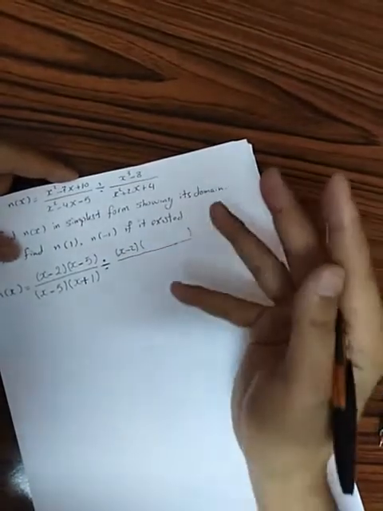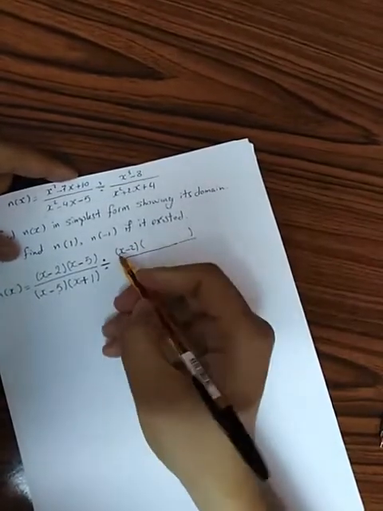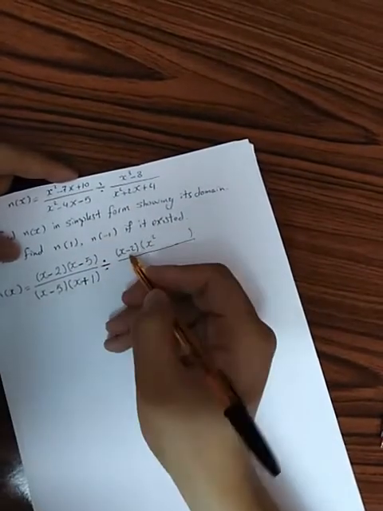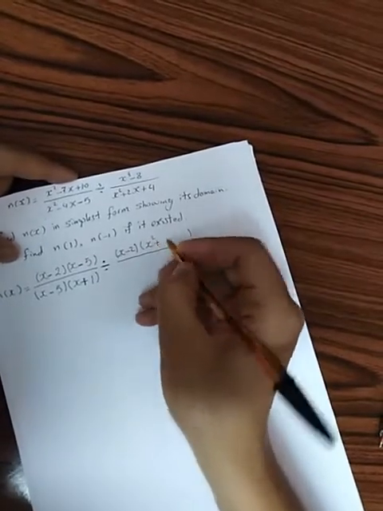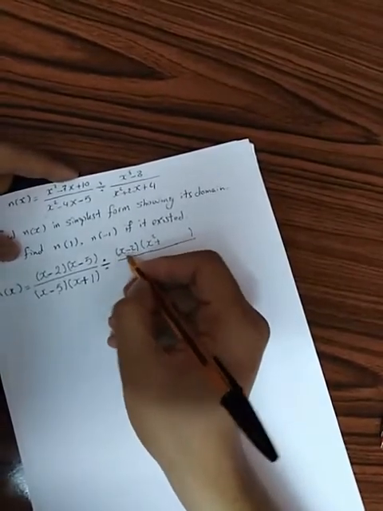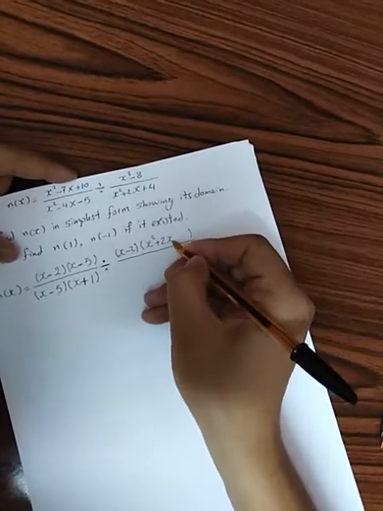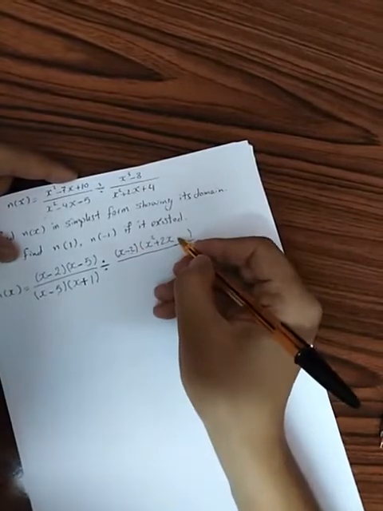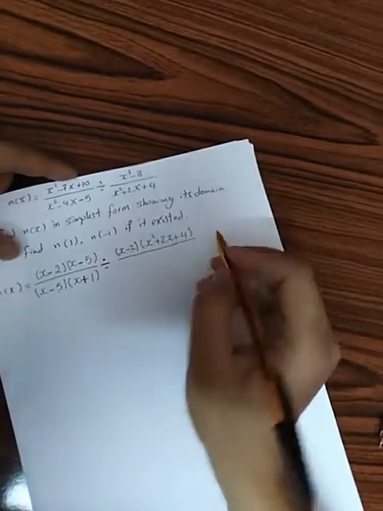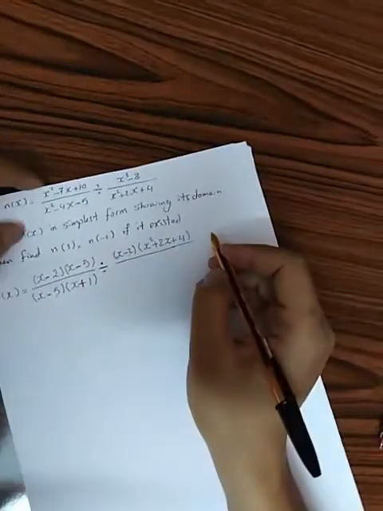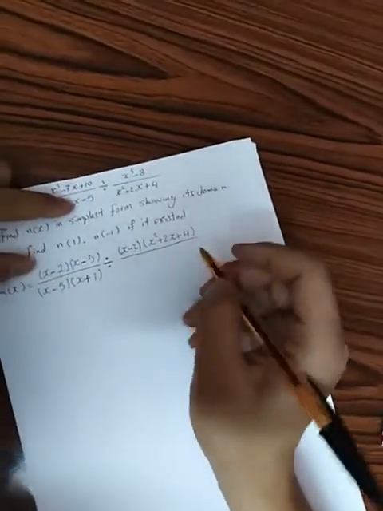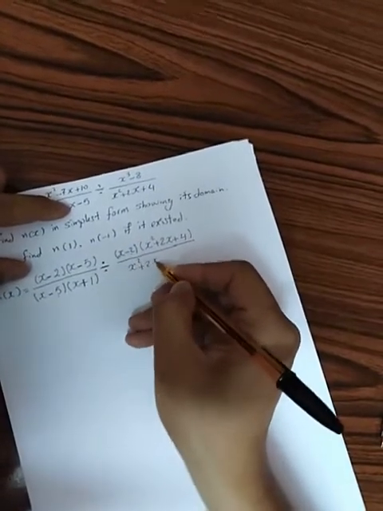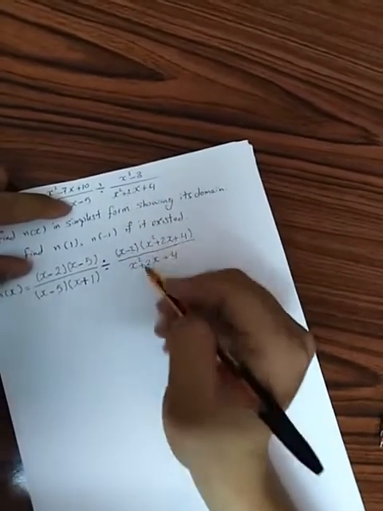I'll do four steps. Power 2 means times itself, change negative, it will be positive, multiply the two terms, 2 times x equals 2x, and power 2 also will be positive 4 because -2 power 2 means -2 times -2, which is positive 4, and put the other factor as you see.